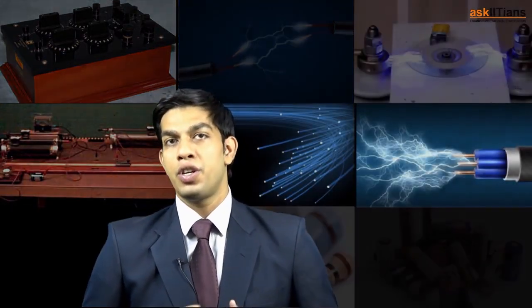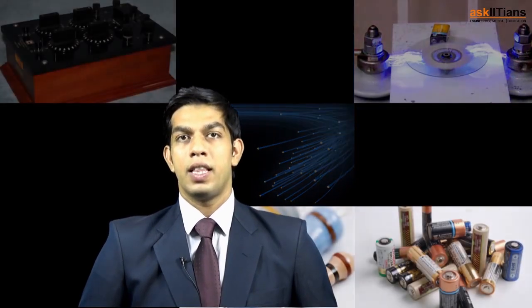Now we will shift our attention to one of the most important circuit elements, that is a resistor. So stay tuned for the upcoming part.